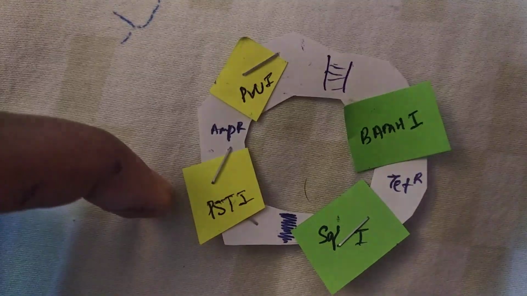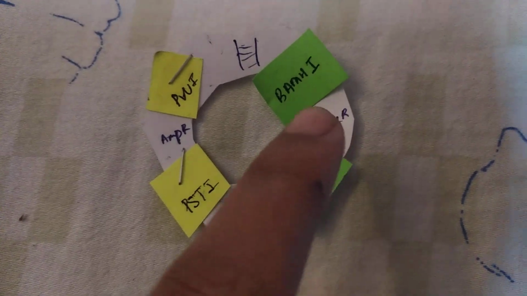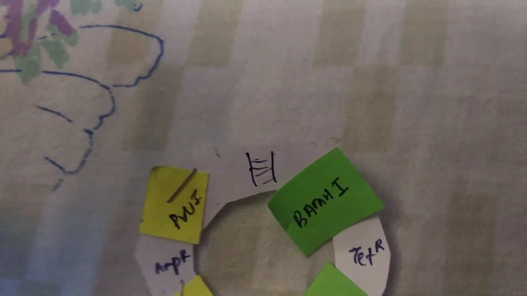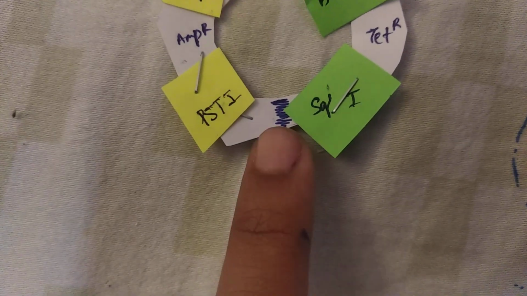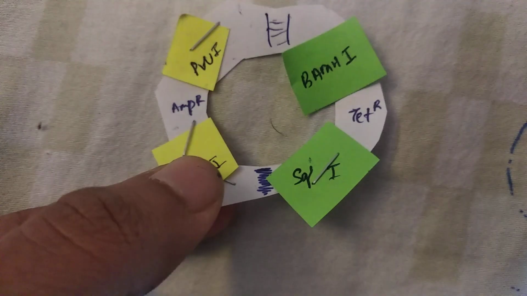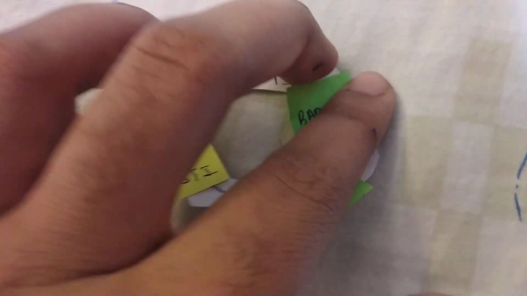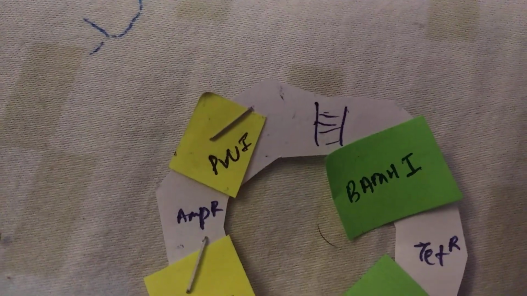Between PBU1 and PST1 we have the ampicillin resistant gene. This is BMH1, this is SAL1. Between them we have the tetracycline resistant gene. And this is our CLA1 and this is HIND3, and between them is your E. coli recognition site. This is your origin of replication, and there are some ORI proteins underneath the plasmid, Rop proteins actually, which help in the replication of the plasmid. They're involved in the replication of the plasmid itself. Okay.